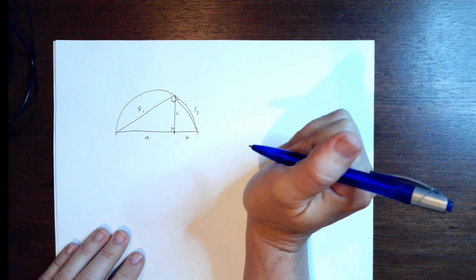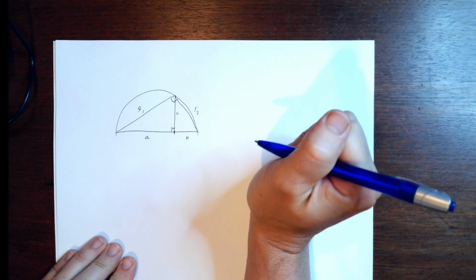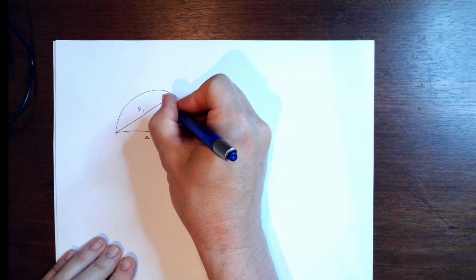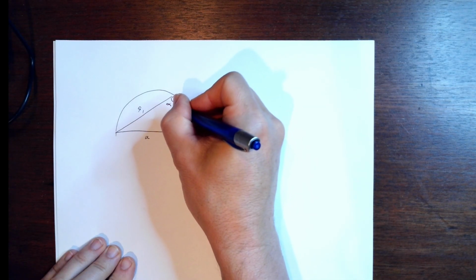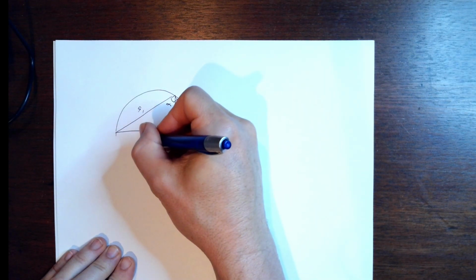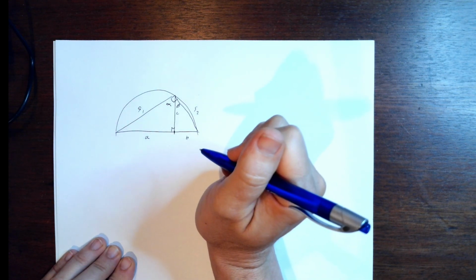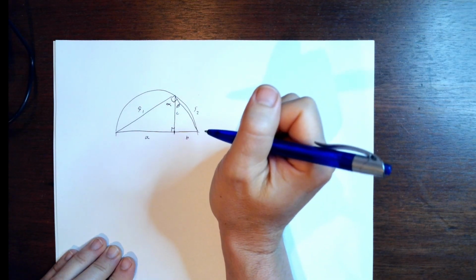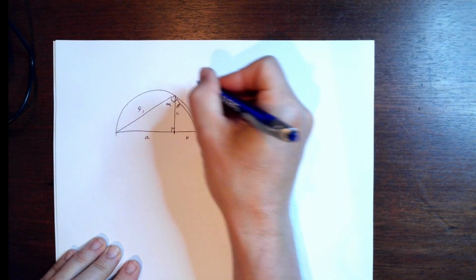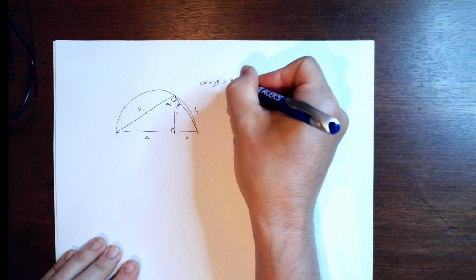So one way to prove that triangles are similar is to show that they have all the same angles. So let's go ahead and call this angle up here alpha and this angle up here beta. And that's just following the convention that we want to name opposite sides with matching labels. So alpha and A go together, and beta and B go together. Well, what does that mean? Alpha and beta up here, we can see, have to add to 90 degrees.